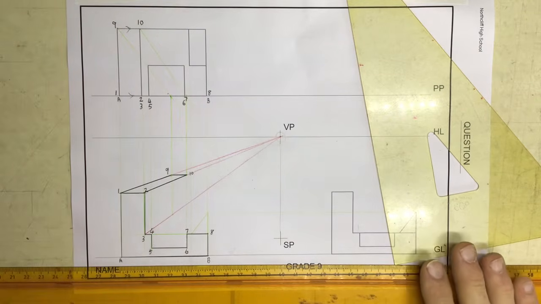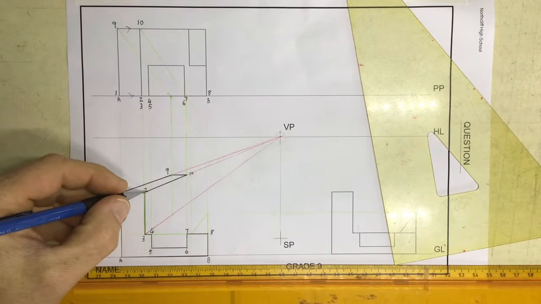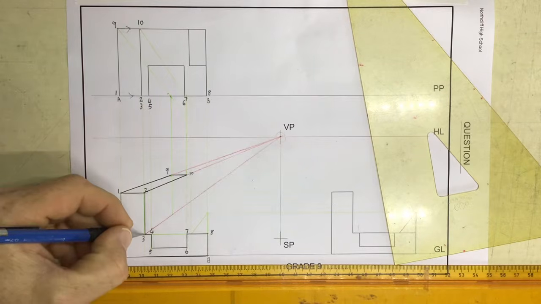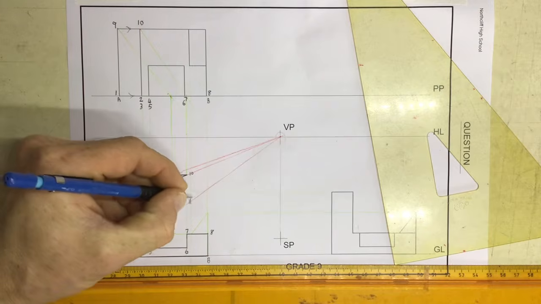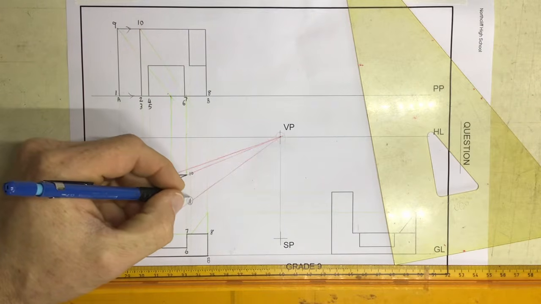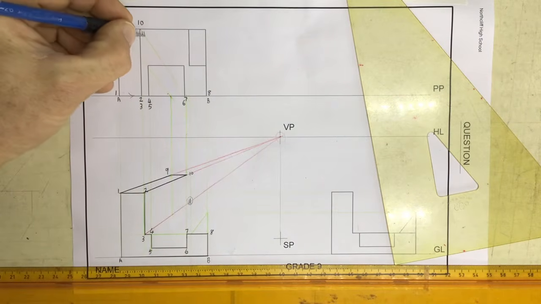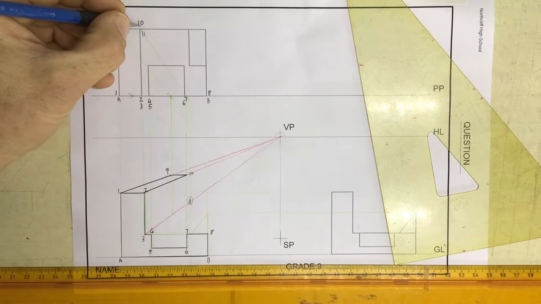What is underneath point 10? Well, you can see number 2 goes down to number 3. Number 10 is going to go down to, I'm going to call it number 11. I need to find where number 11 is, and there would be number 11. It's a point view over there.